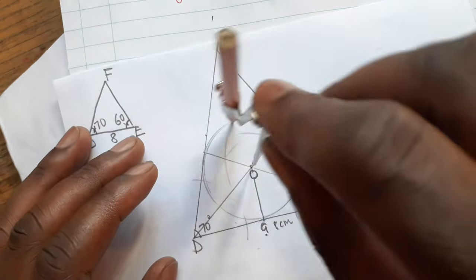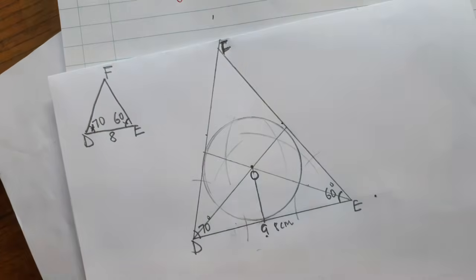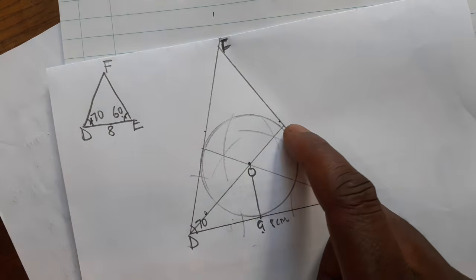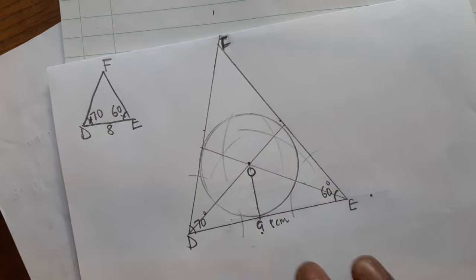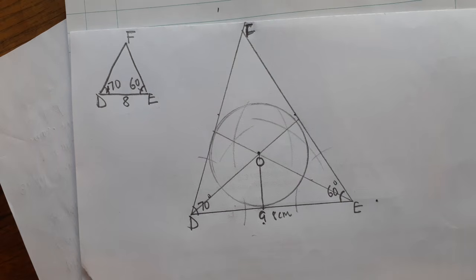It should touch all the three sides. That's what it should do. Okay, so that's what you should do. Even this one should have touched, except that it tilted on one side. But that's basically what you're supposed to do, and that's the process. So we look at the other one.